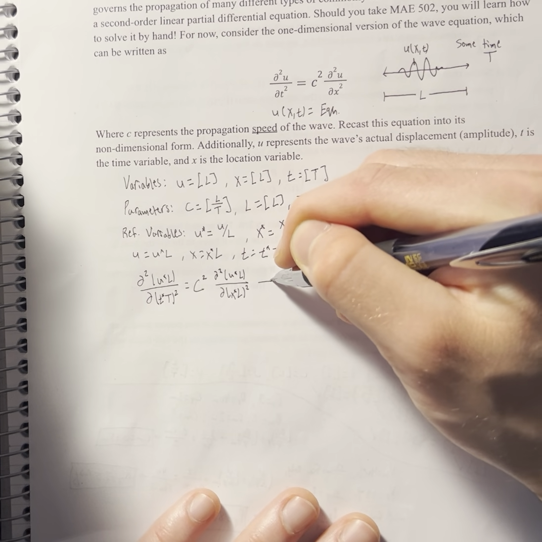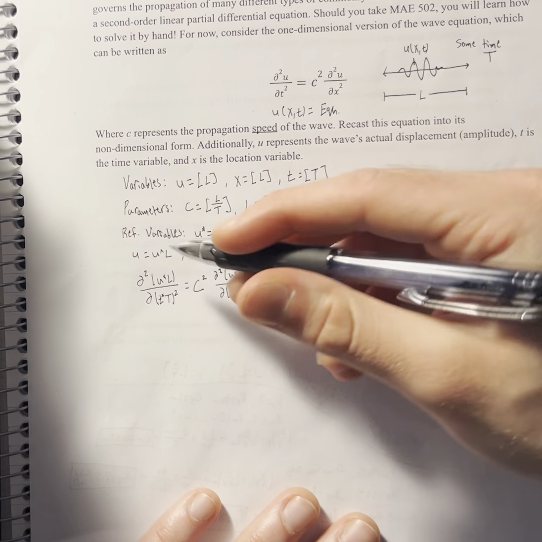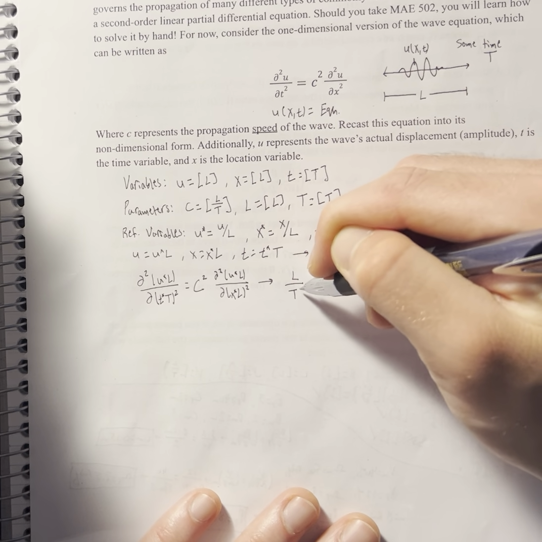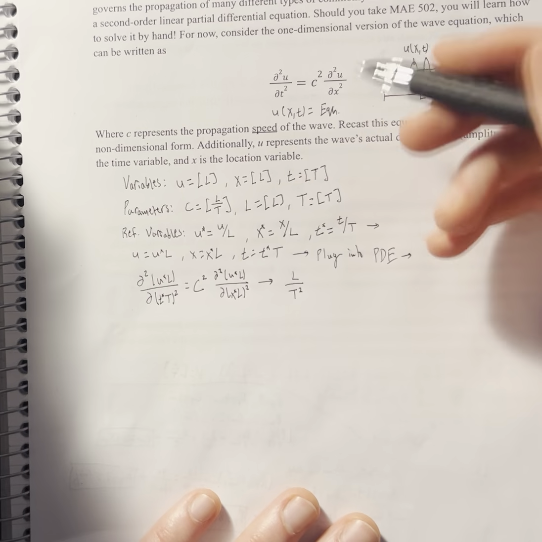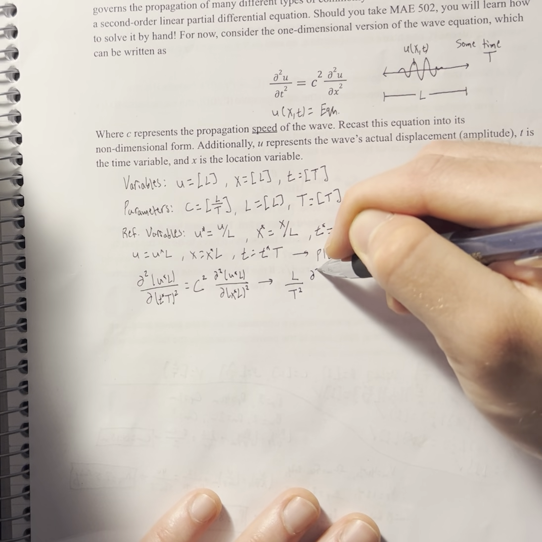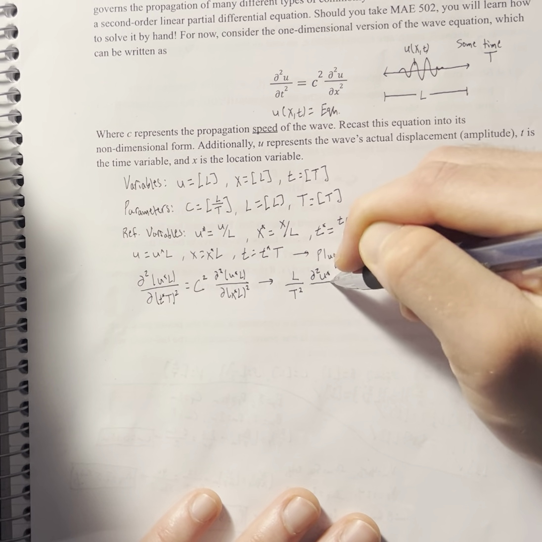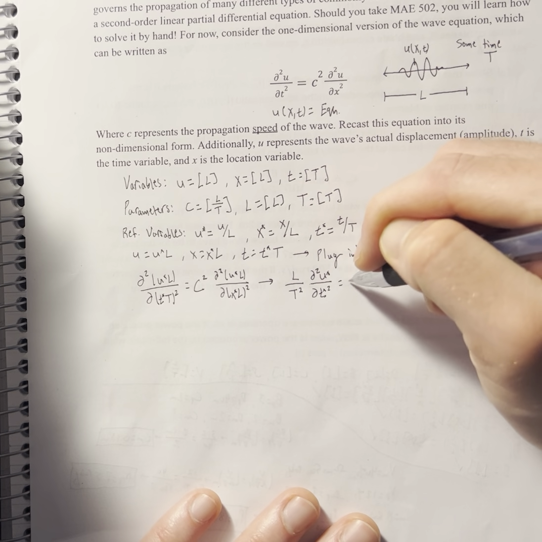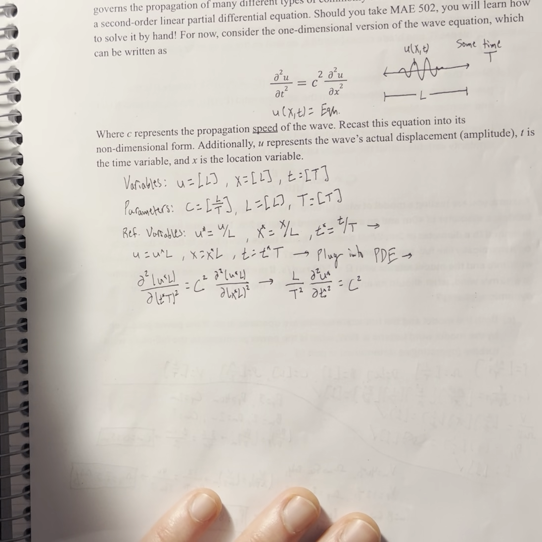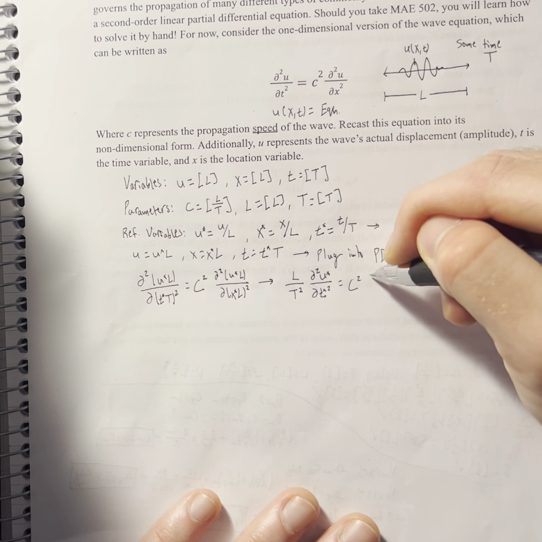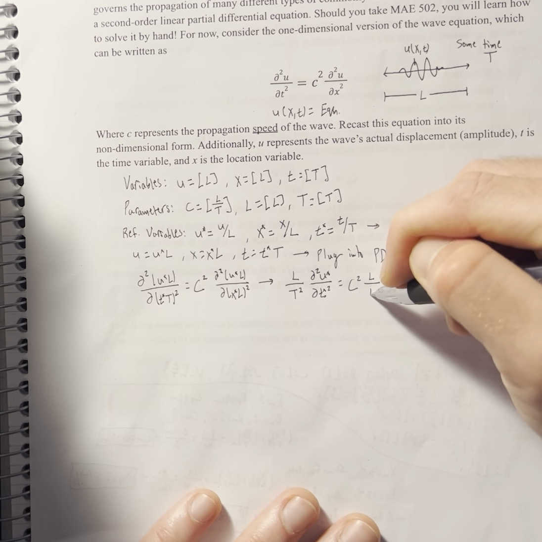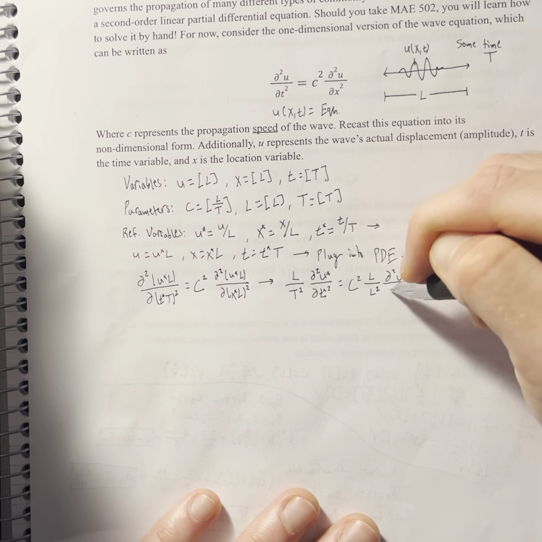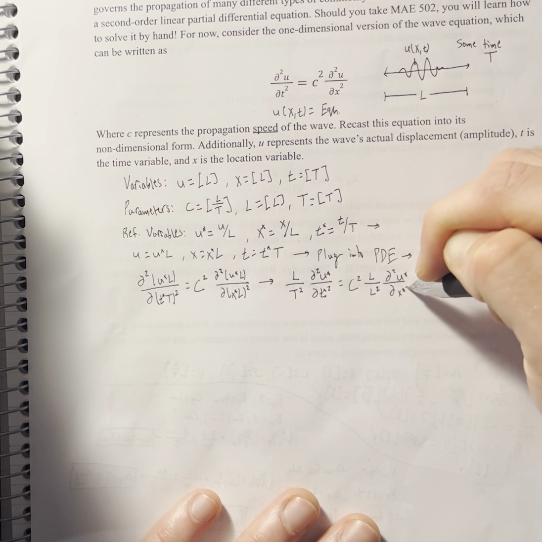So let's take out those constants. On the left-hand side, we'll have an L over t squared from the bottom, times partial squared u star over partial t star squared. And a similar thing over here: we've got a c squared, and up top we have an L over L squared, partial squared u star over partial x star squared.